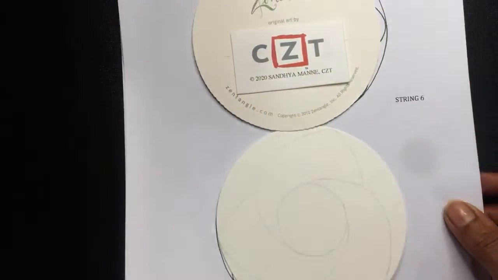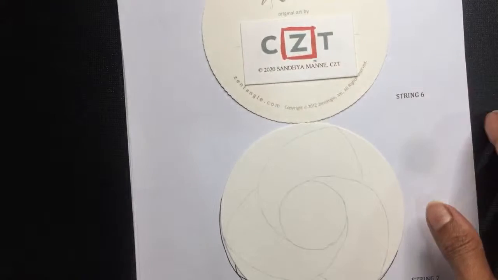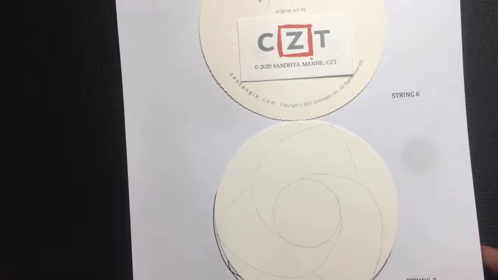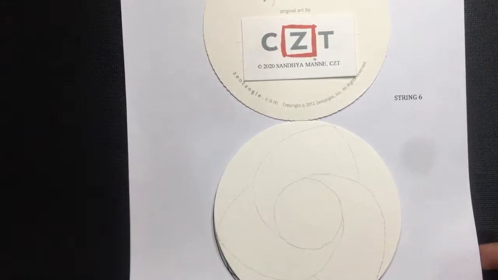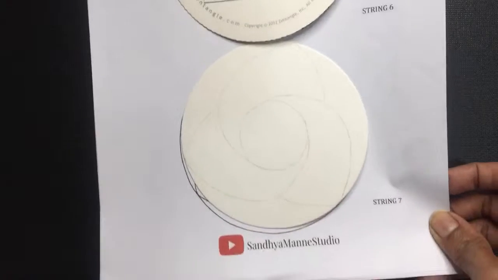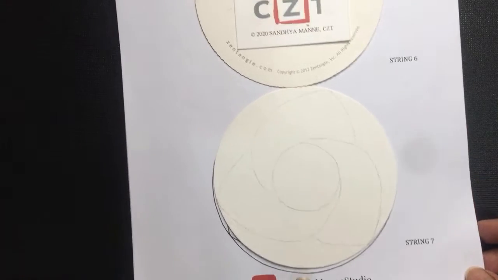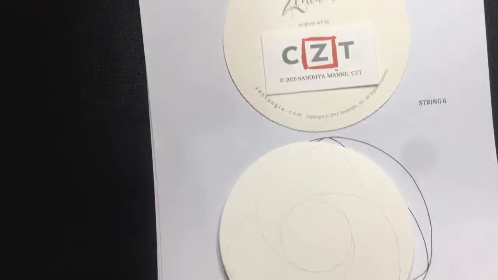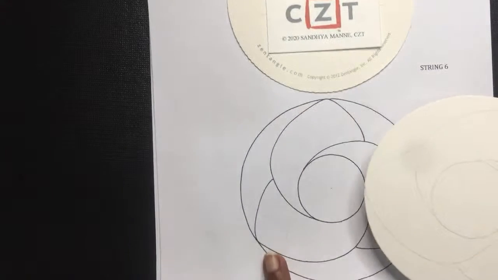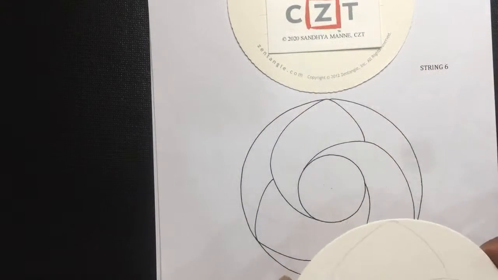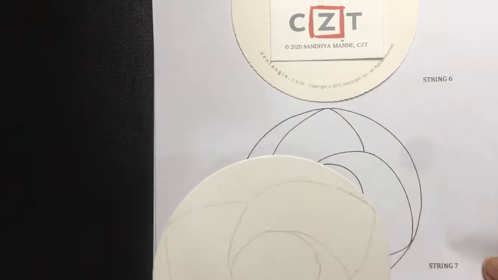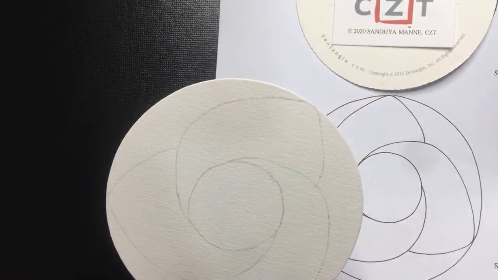So let's get started with our project today. This is day 10, and thank you Ishwar, and we will be using string number 7 for today's project. This is my tile that I've traced on, and to get your free template you can just sign up to my newsletter and you will get an instant free download right away. So here we are working day 10 string number 7.